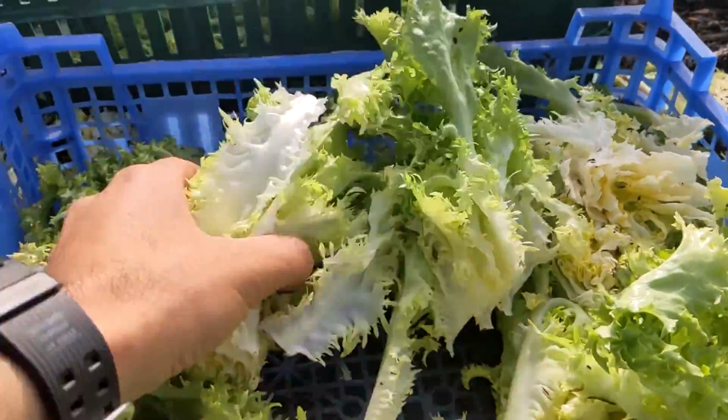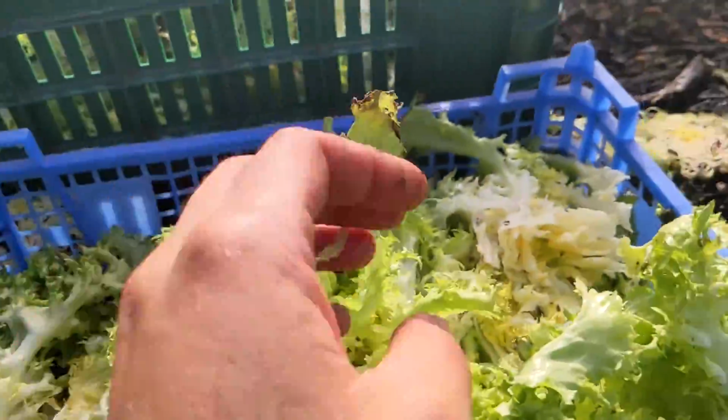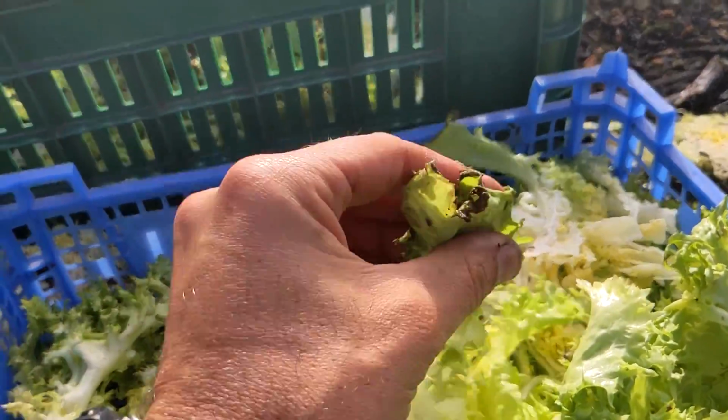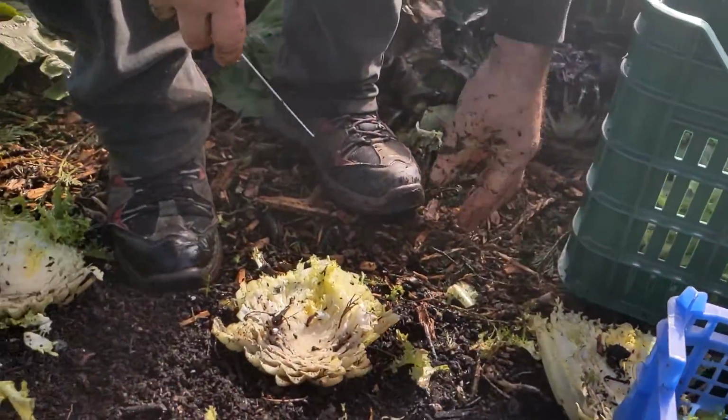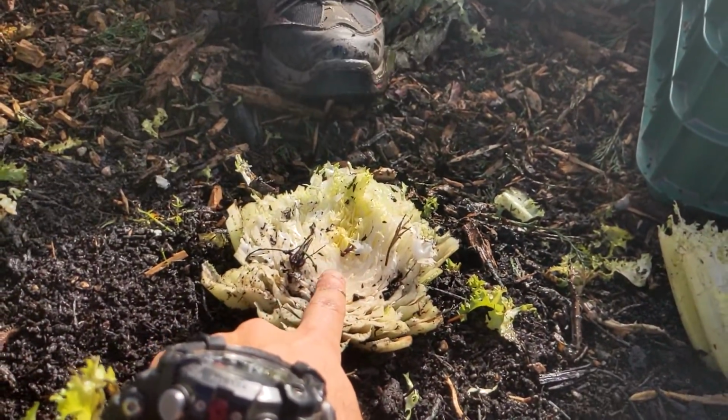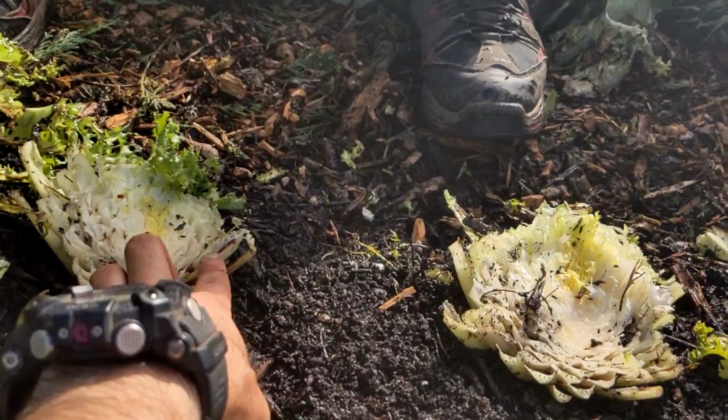Is the quality of these leaves okay? Yeah, they're beautiful. I mean, there might be the odd one that needs removing, but they're looking really good. And it's interesting what Bernie was saying. There's a lot of worms. Loads of them. Lots of composting worms that live in the endive.